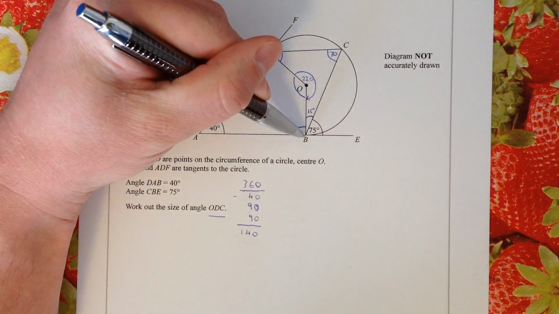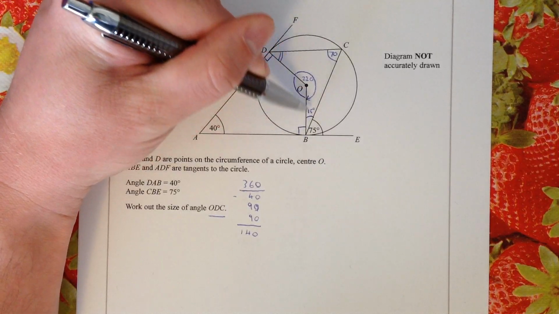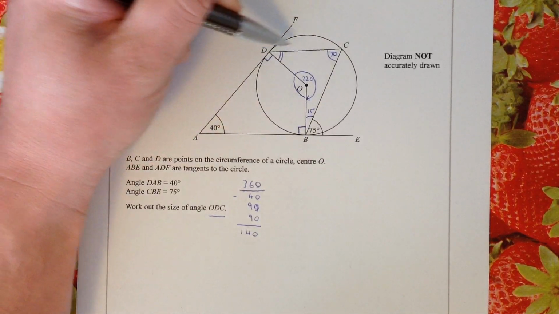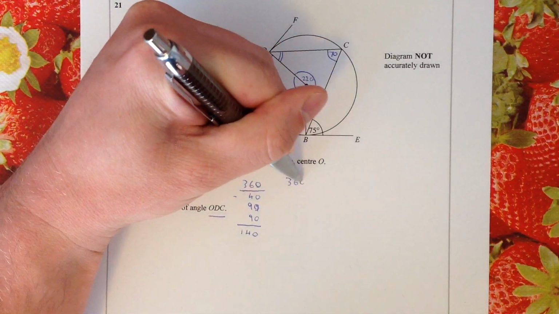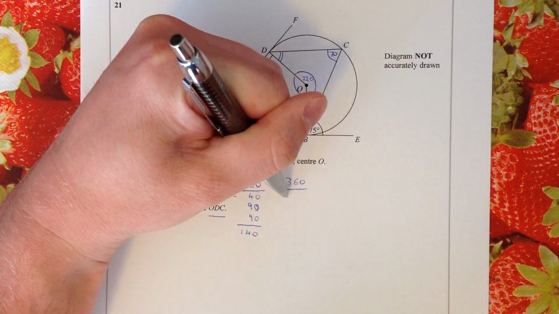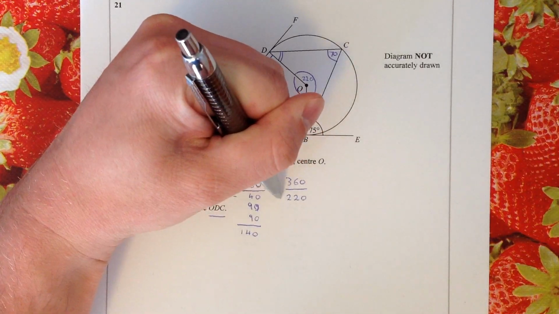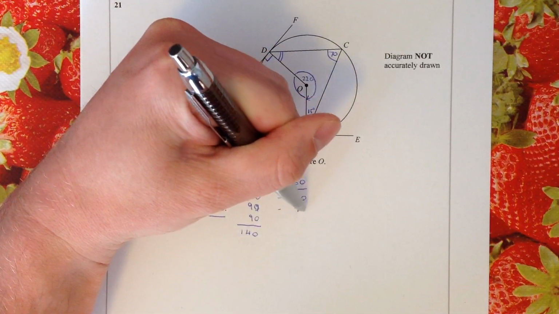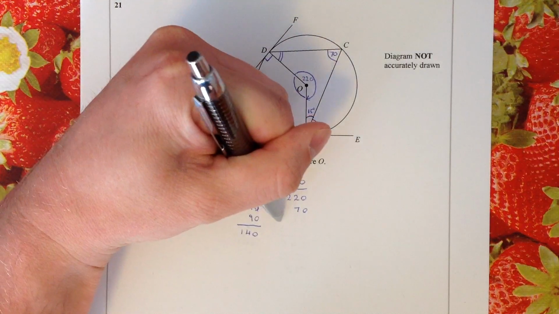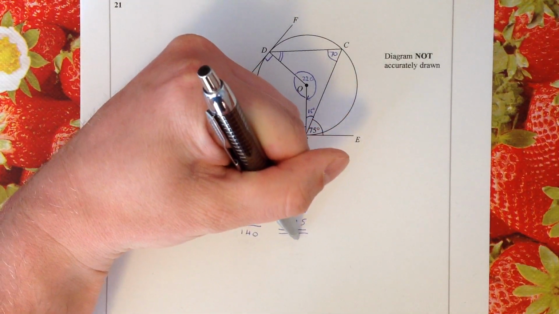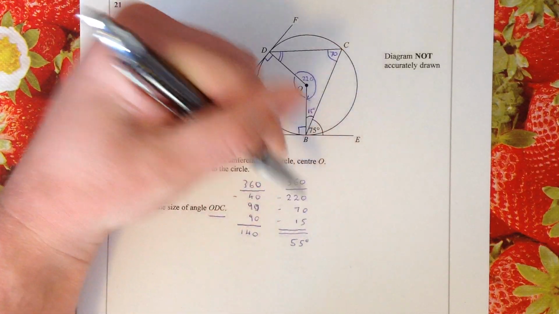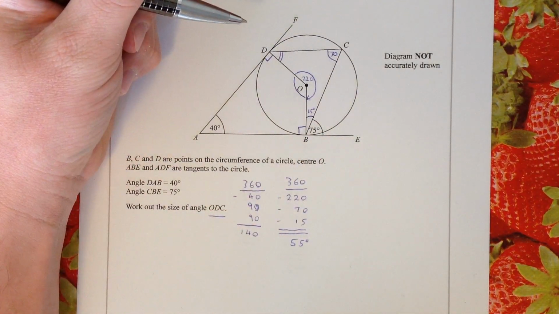My final stage calculation then is that shape BODC is a quadrilateral totaling 360 degrees. I know one of the angles is 220, I know that another angle is 70, and I know that another angle is 15, and if I subtract those three angles I get the remaining fourth angle being 55 degrees, which is the angle that I'm being asked for in the question.